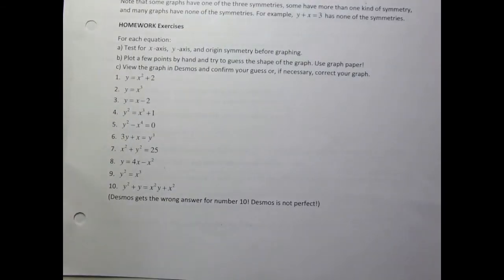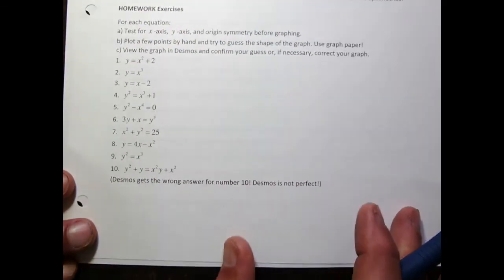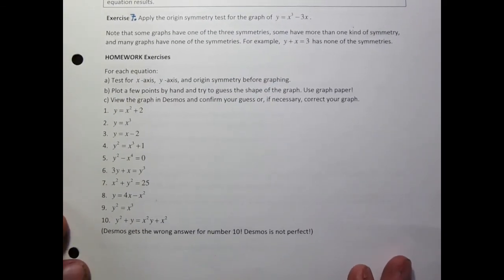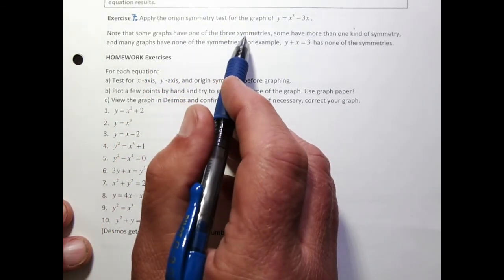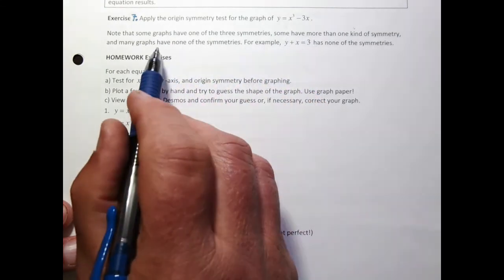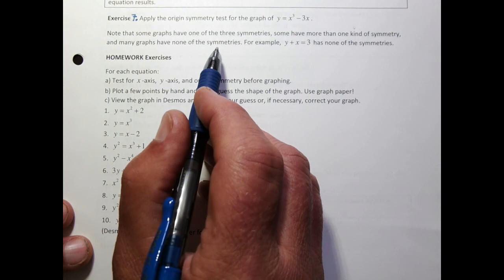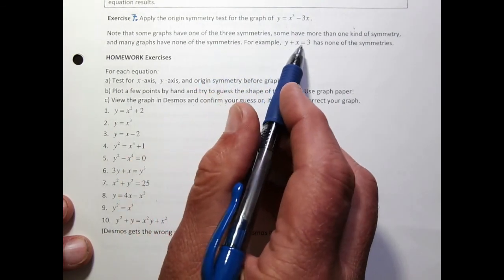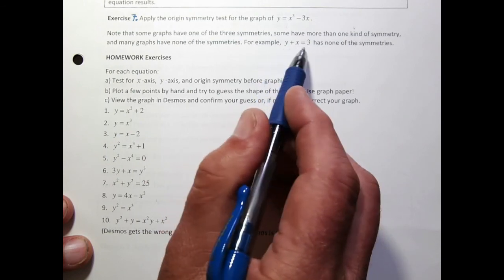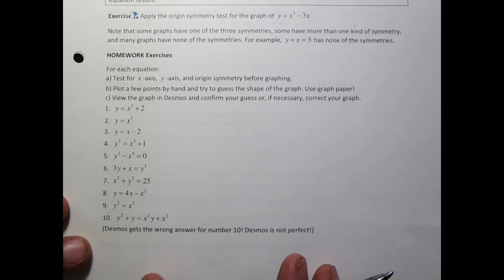Now we're pretty much done with this handout. I just want to say a couple things. We just finished exercise 7 here. Some graphs have just one of the three symmetries. Some have more than one. Many graphs have none of the symmetries. Having no symmetry is very common. A very simple example of that is y plus x equals 3. That's a linear graph that has none of the three symmetries. So that's not at all unusual.